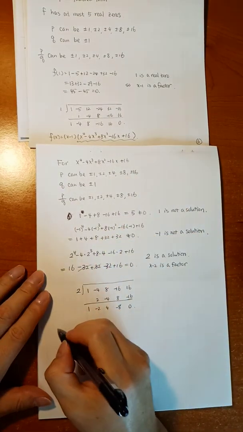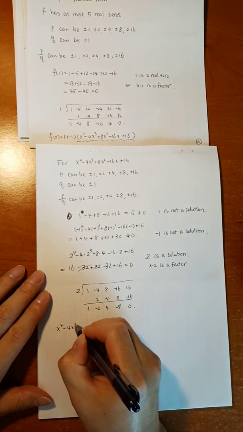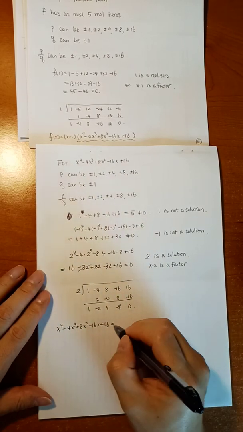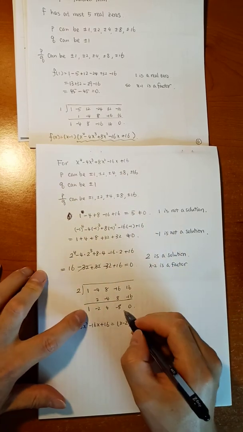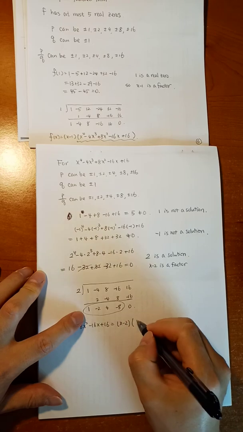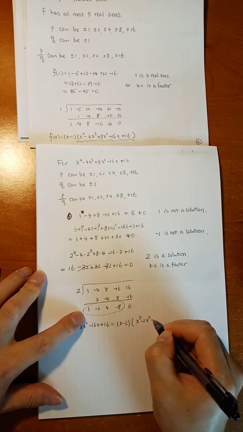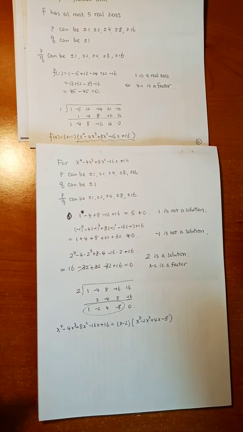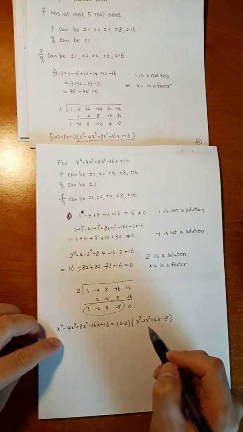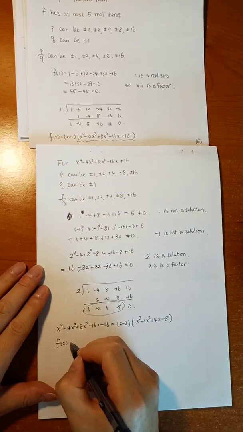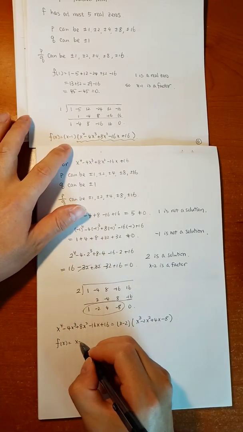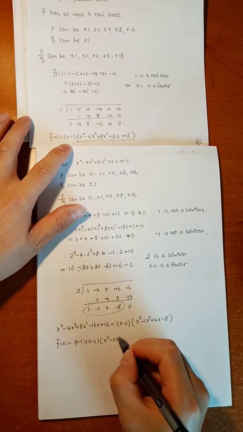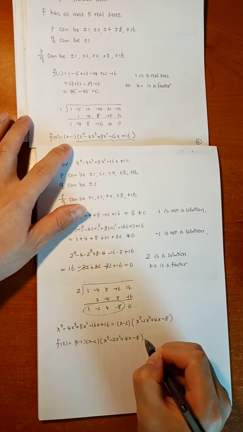Okay, so this implies x to the 4 minus 4x cubed plus 8x squared minus 16x plus 16 is equal to x minus 2, this is a factor, times a polynomial determined by this: x cubed minus 2x squared plus 4x minus 8. Wow, this polynomial is factored as this, so the original f becomes x minus 1 times x minus 2 times this term. Okay?